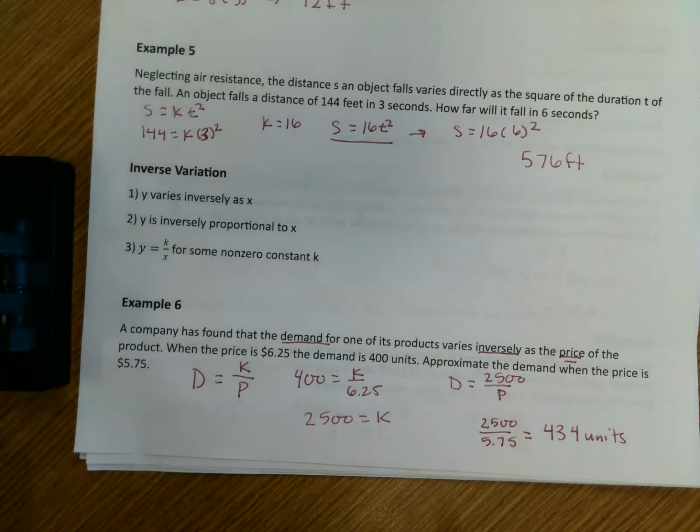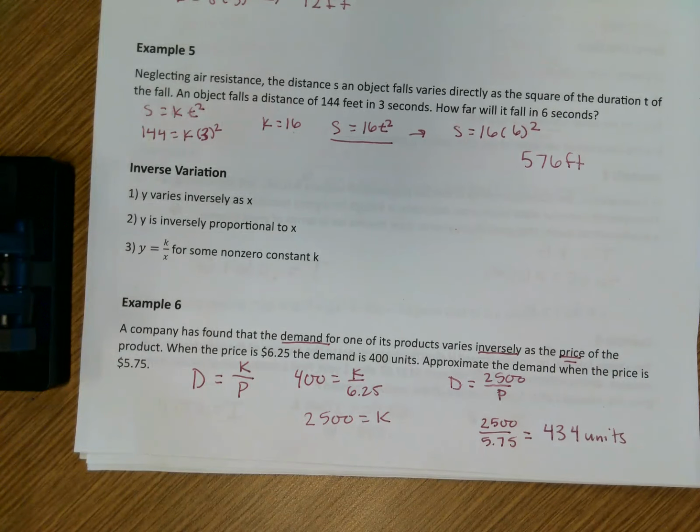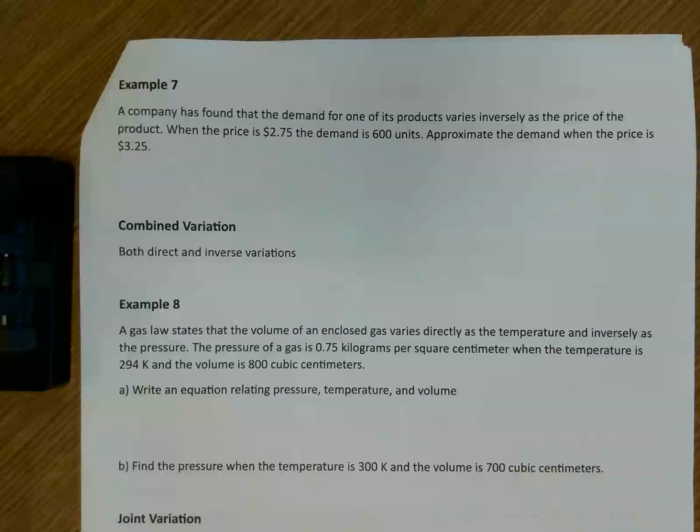Should have got roughly 434 units. Why did I round down? Why did I not do 435? Because when you're talking about actual demand, when you're talking about an actual thing, we are going to always round down in this scenario. If you rounded to 435, I'd actually still count it.